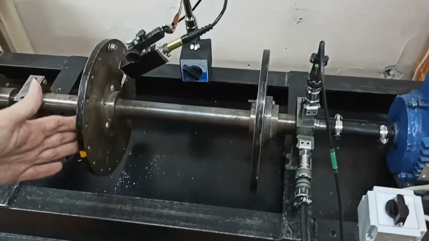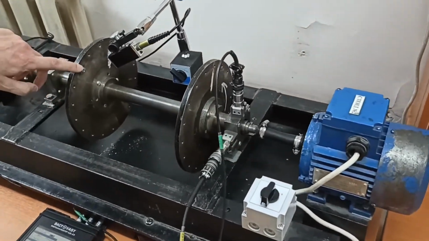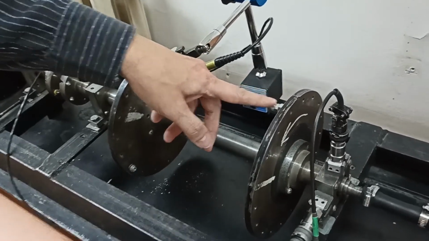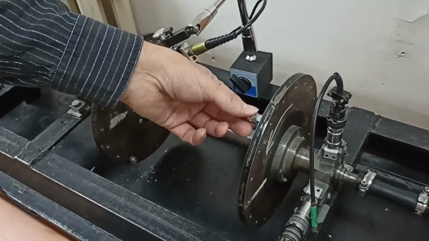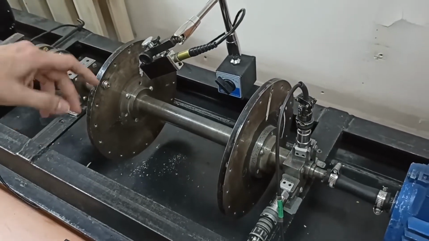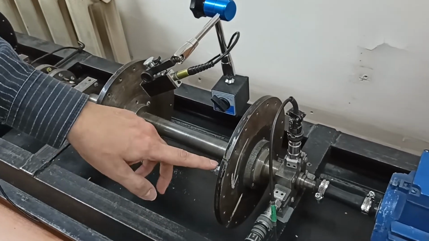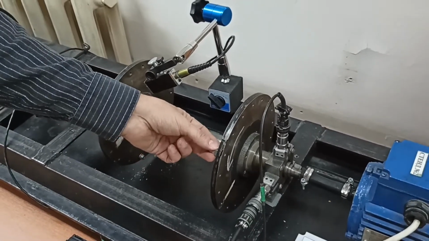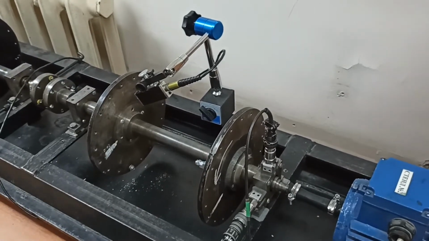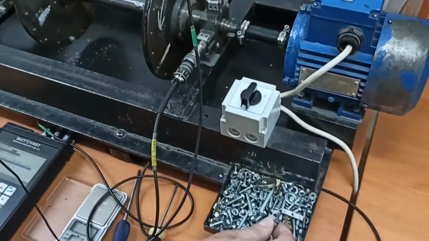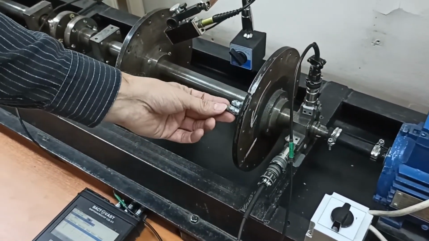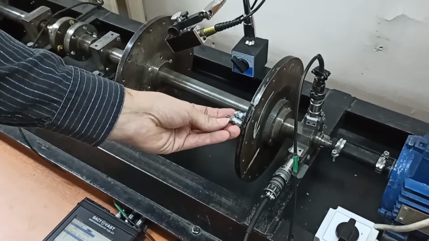The best choice of the trial weight amount is that we have to look at what masses are already installed on this machine. So here I see that one mass is here, and it is quite a big one. Another mass is here, and it is not that big. So I suggest that we take the amount of the largest balancing weight that we see here, or close to the largest. Here I have very many weights, so I have assembled the weight like this. It looks similar, something like this.